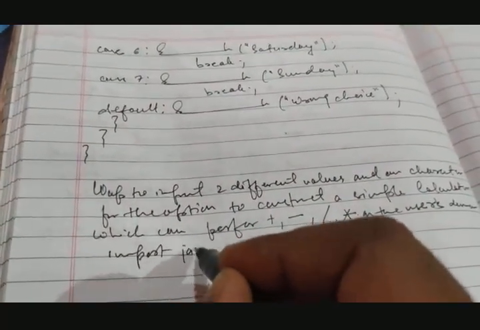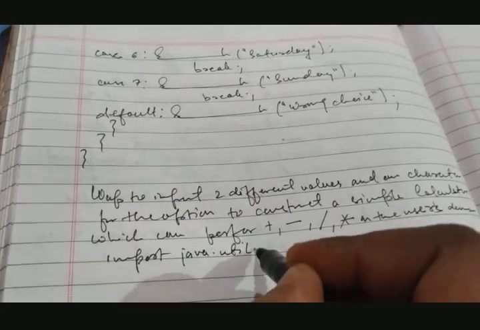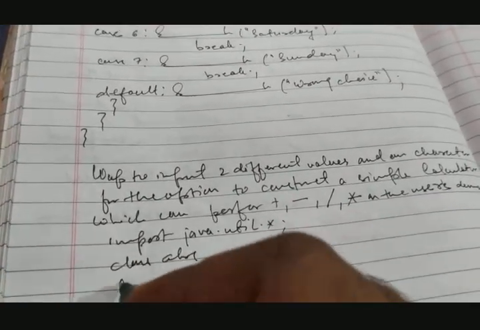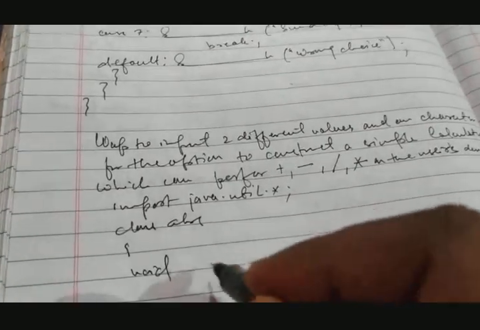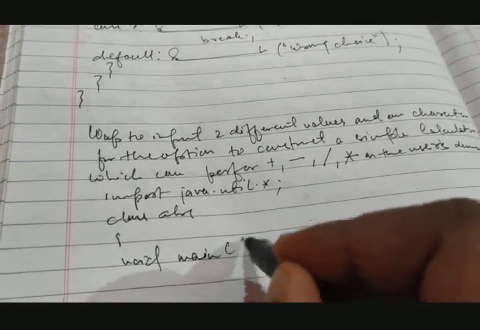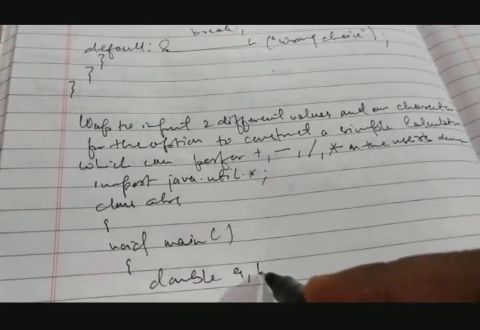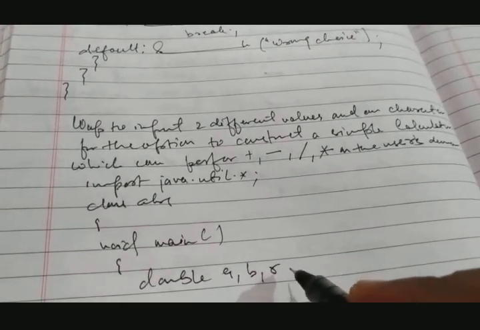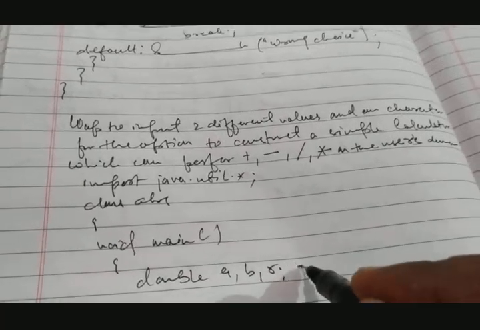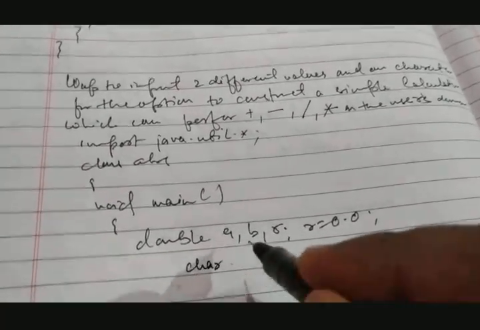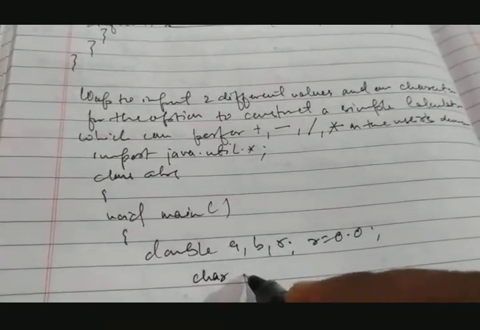Import java.util.Scanner, class abc, void main. So you need variables double a, b, you need a result r equals 0.0 and a char option, so char opt.